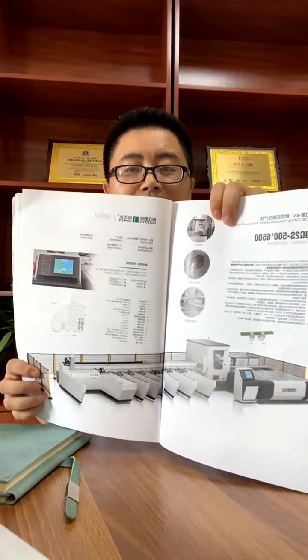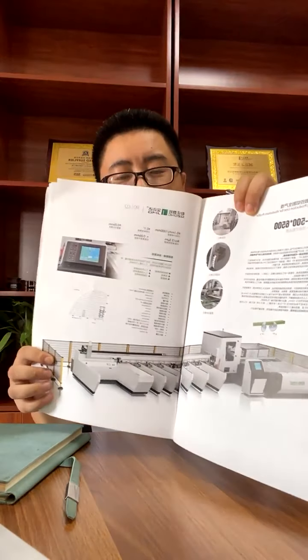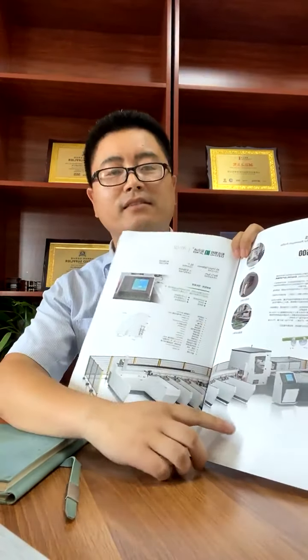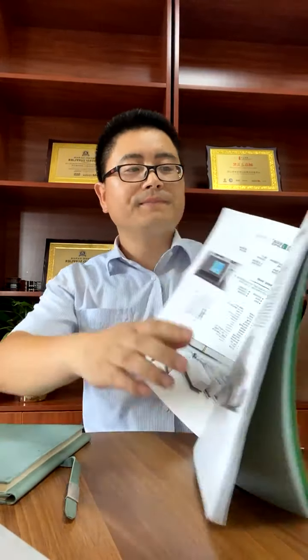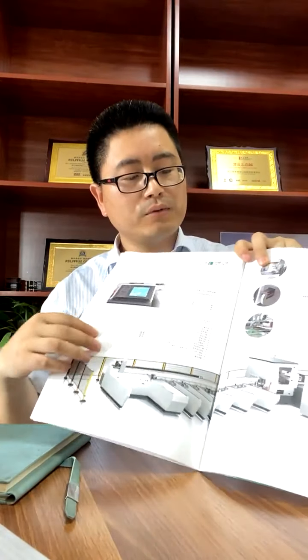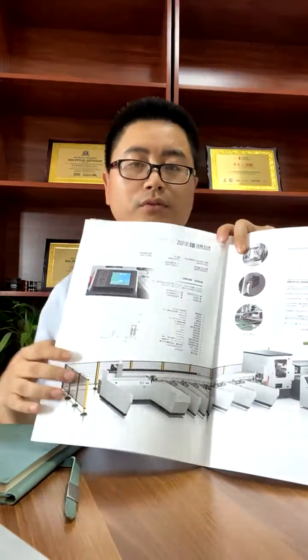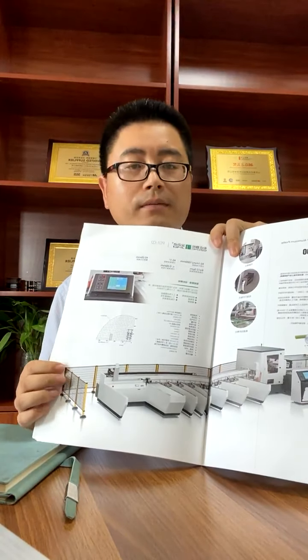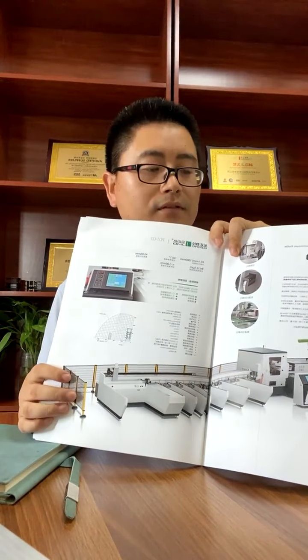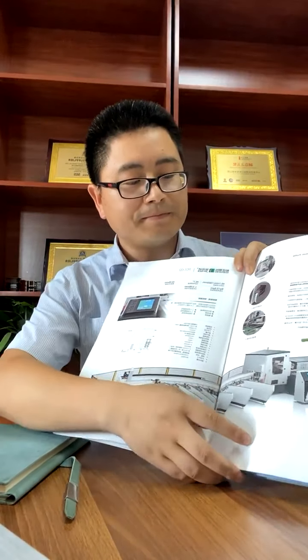First, let me introduce you our automatic aluminum cutting machine. See here. Okay. This is our latest automatic aluminum cutting machine. This machine is equipped with two saws, and the 2 saw blades are mounted at 45 degrees.